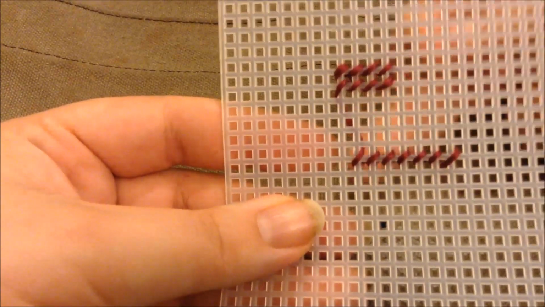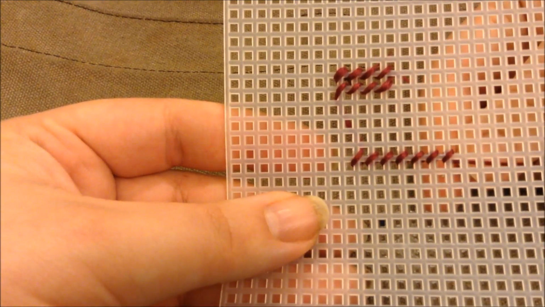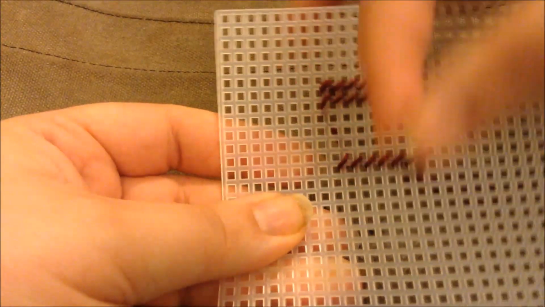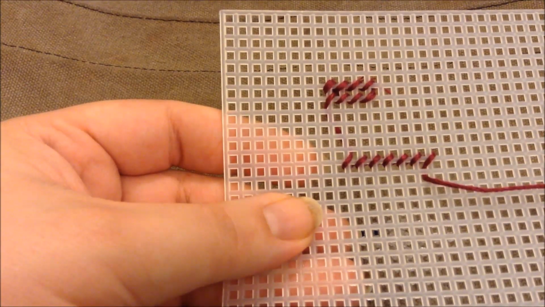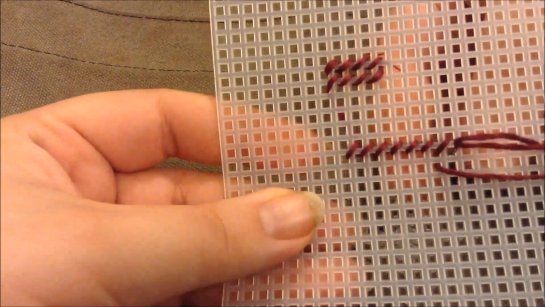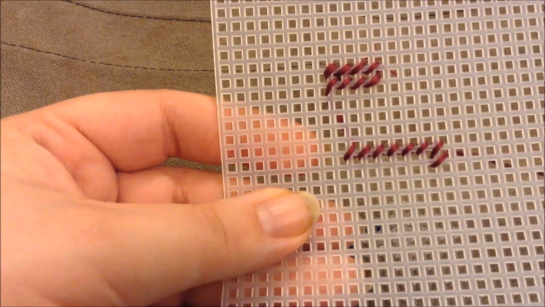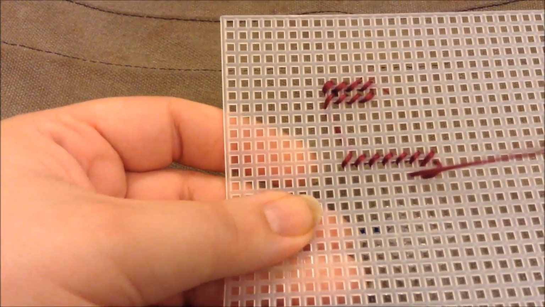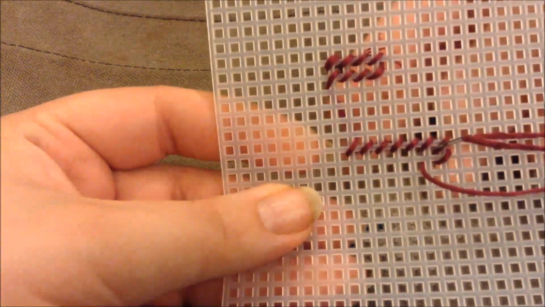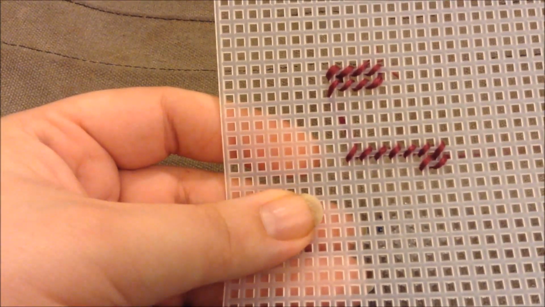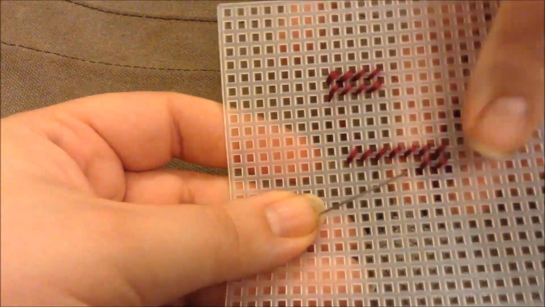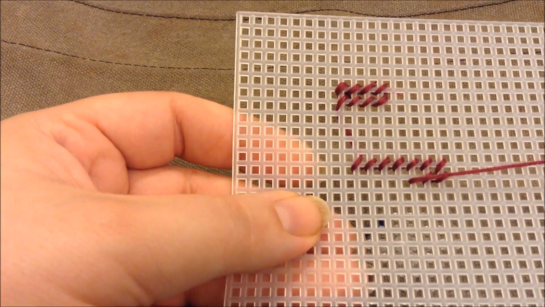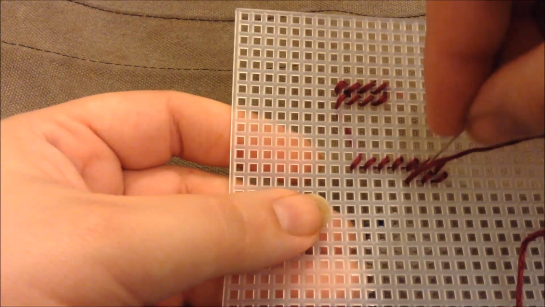And if you want to move back, what you do is you go from the bottom left hole to the top right hole, bottom left hole to the top right hole, to stitch from, if you're a right-handed stitcher, right to left.